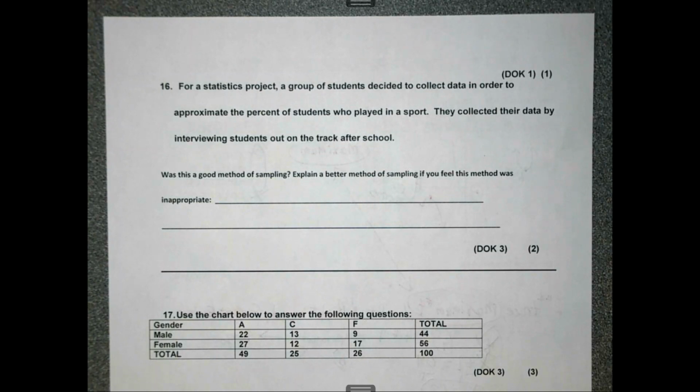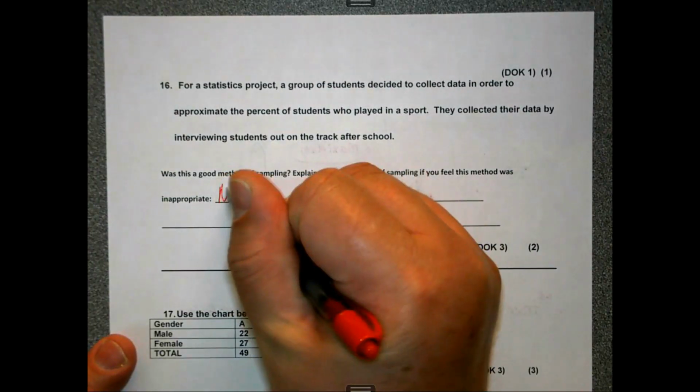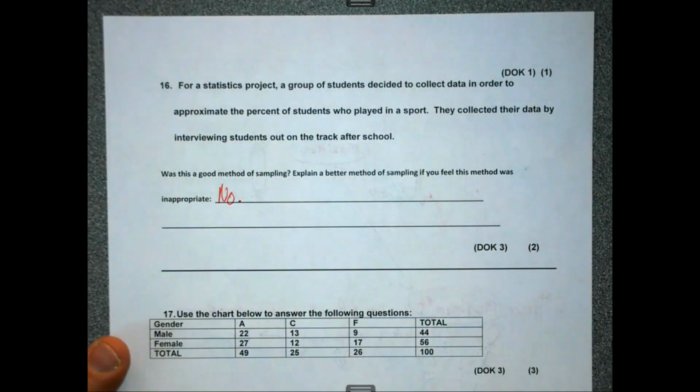Was this a good method of sampling, Brendan? No. Why? Because you're only going to get maybe 2 or 3 sports out there, but the others are tennis courts, pool, and stuff like that. Okay, that's a good point. You're only getting track people, right?